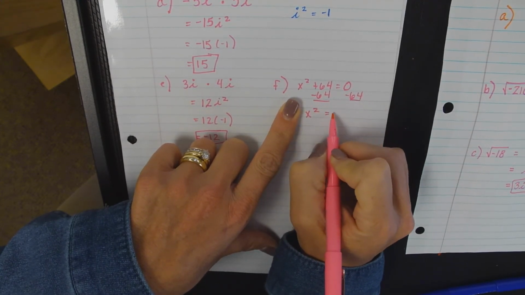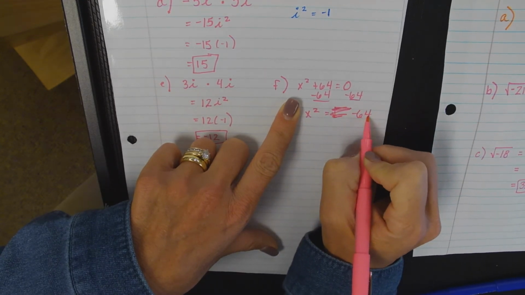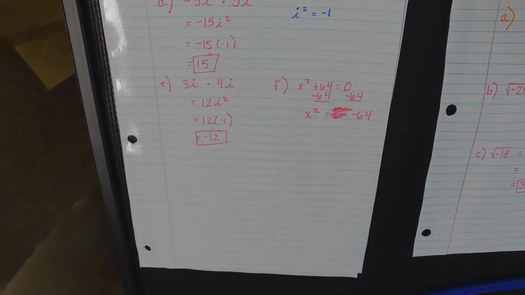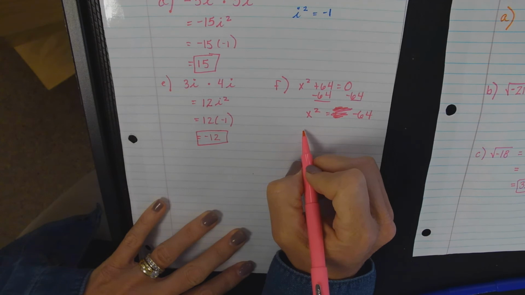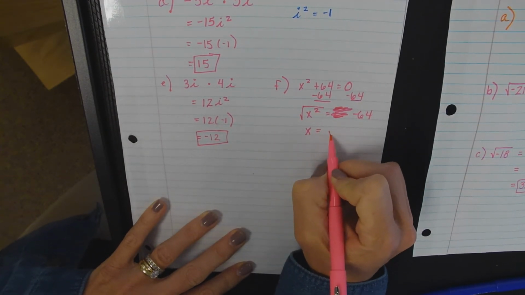X squared equals negative 64. I got ahead of myself. To do that, you're going to take the square root of both sides. Square root of x squared is simply x.